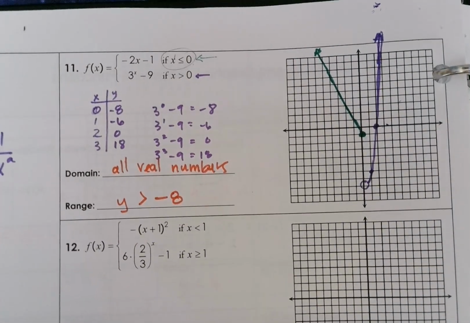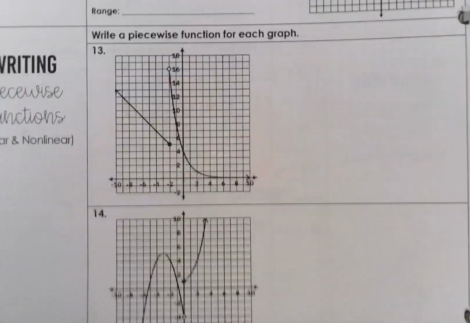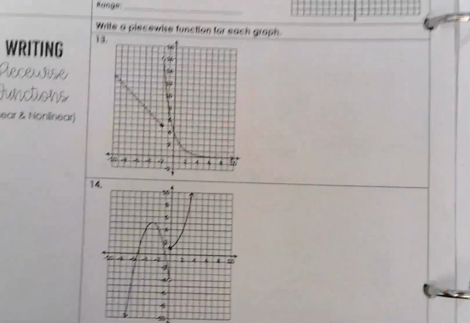All right. So go ahead and give number 10 and 12 a chance on your own. And when you're ready, come back to the video and we'll talk about writing piecewise functions.